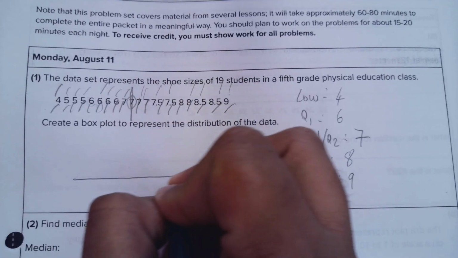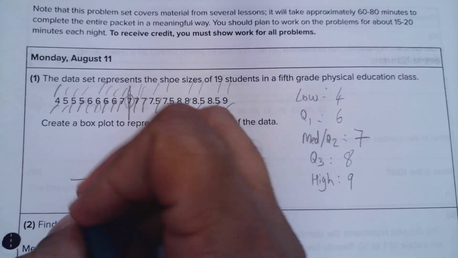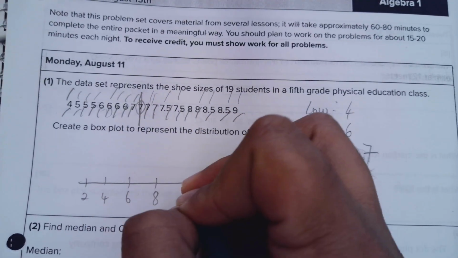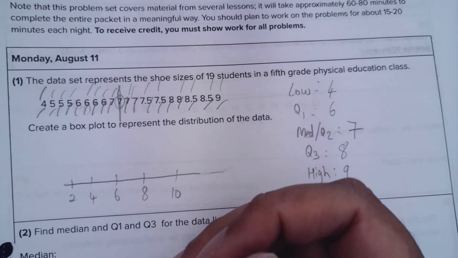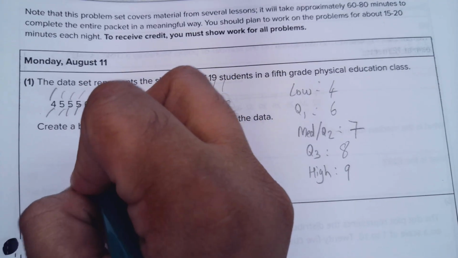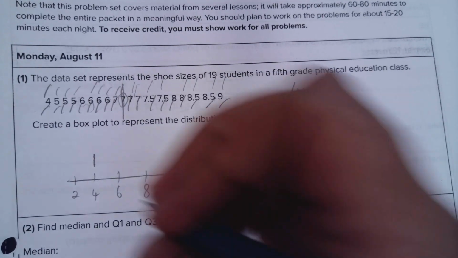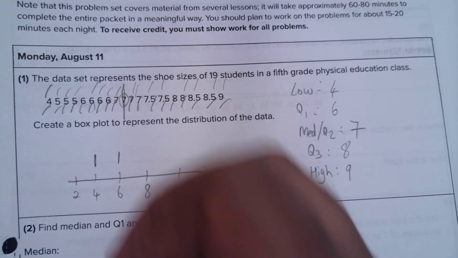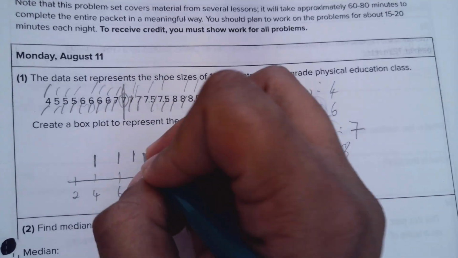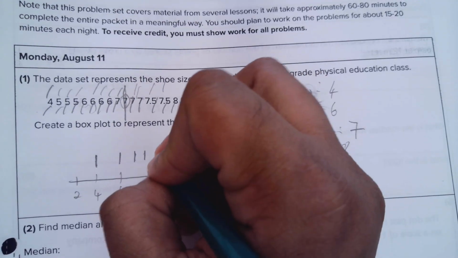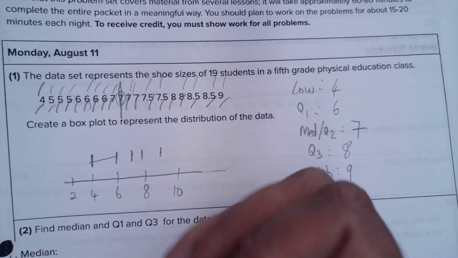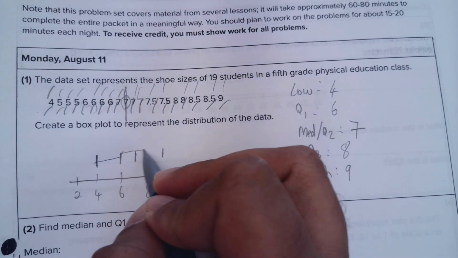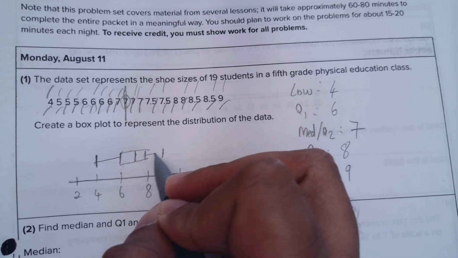Let's create the box plot now. Let's do 2, 4, 6, 8, and 10. Okay, so starting with 4, create a line for each number. So 4 creates a line, 6 creates a line, 7 creates a line, 8 creates a line, and then 9 creates a line. Now draw the box. So draw this line from 4 to the first quartile 1, and then start creating a box, and then draw another line, and you are done.